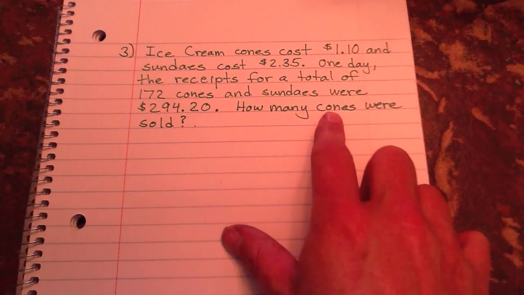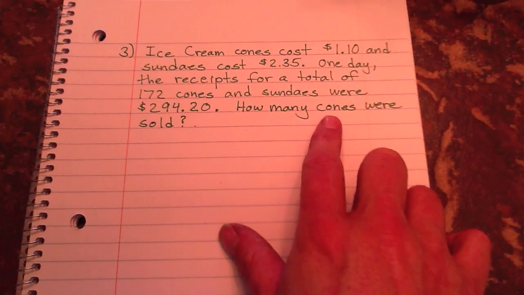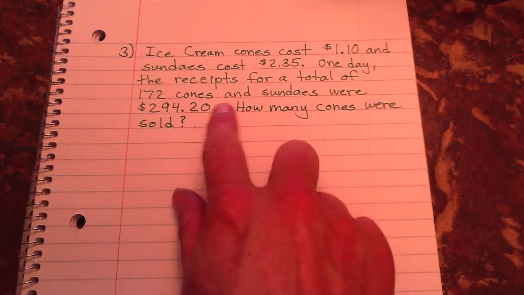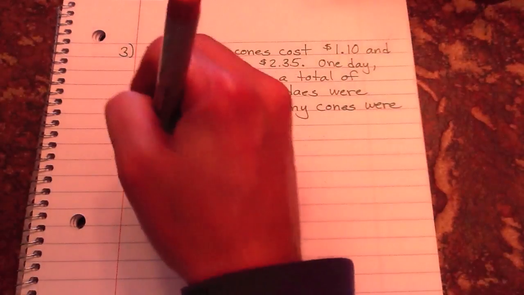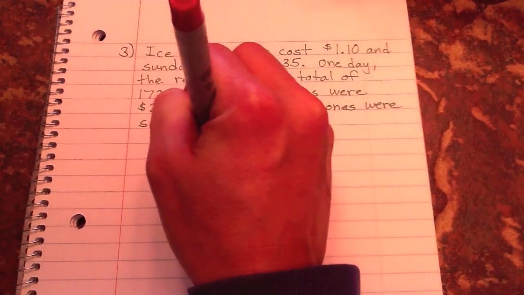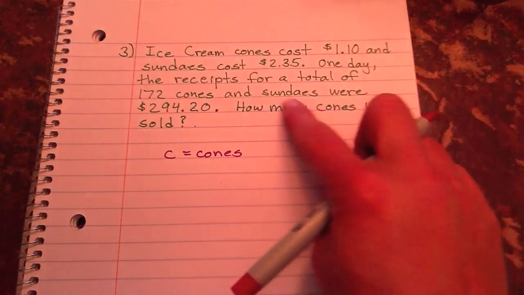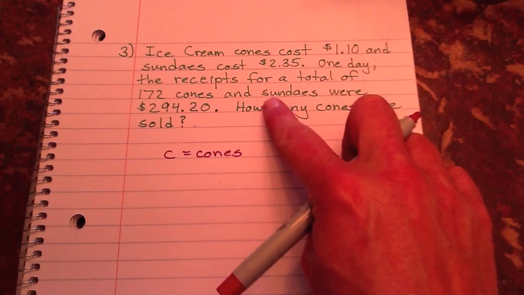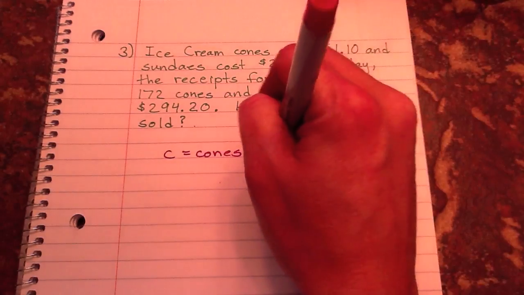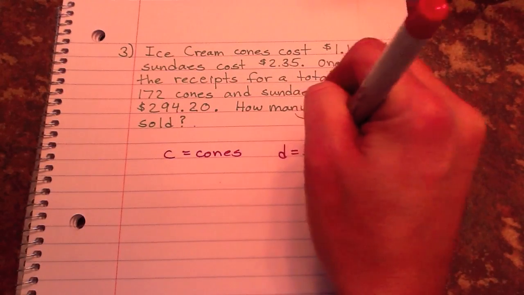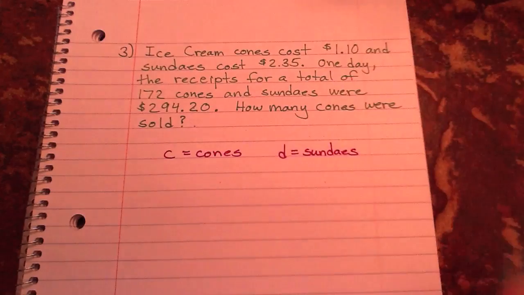So only one of our variables was listed in the question, but if you notice, the other variable is based on the other thing we're looking at, which is sundaes. So you could do C for cones. And again, some of you might not like using S because it looks like a 5. So you could even choose something like D for sundaes. So there's your two variables.